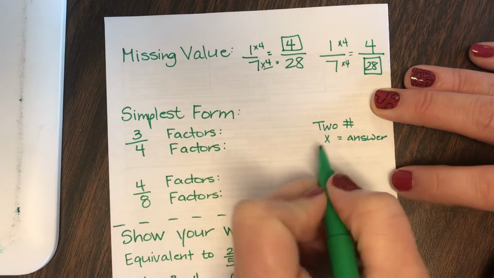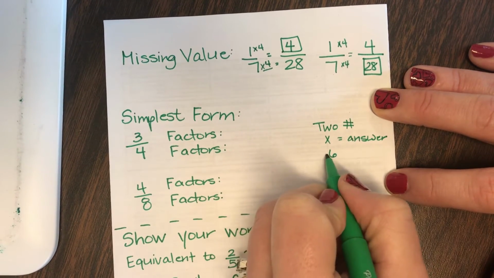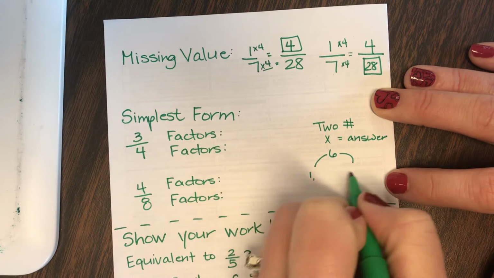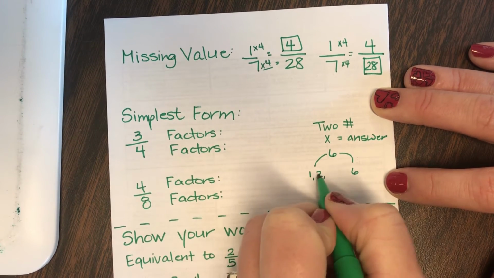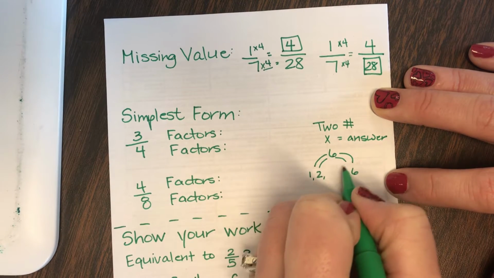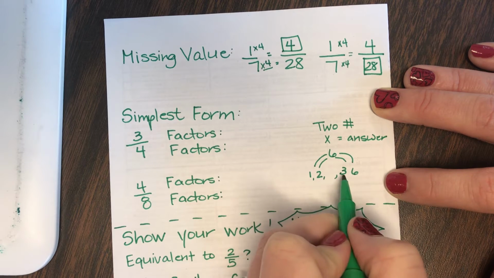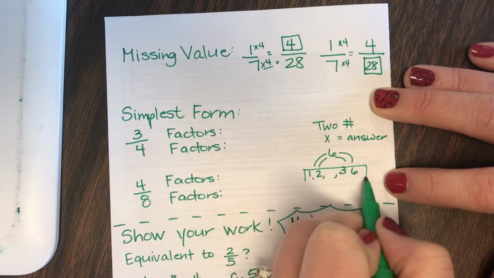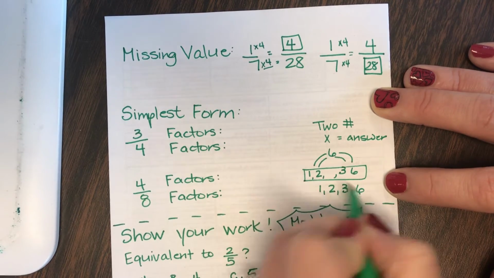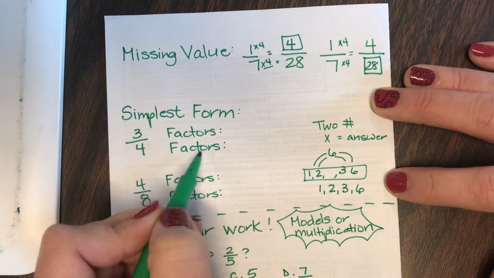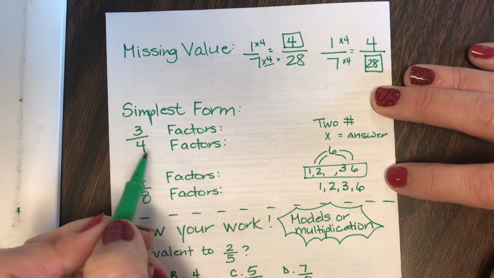So for an example, factors of 6, we did factor rainbows. We start with 1 and 6 because 1 times 6 is 6. 2, and then 2 times 3 is 6. And our next number is 3, but we already have 3 there. So these are it. We're done. So our factors of 6 are 1, 2, 3, and 6. So we're going to look at the factors that we have for these numbers to help determine that simplest form.